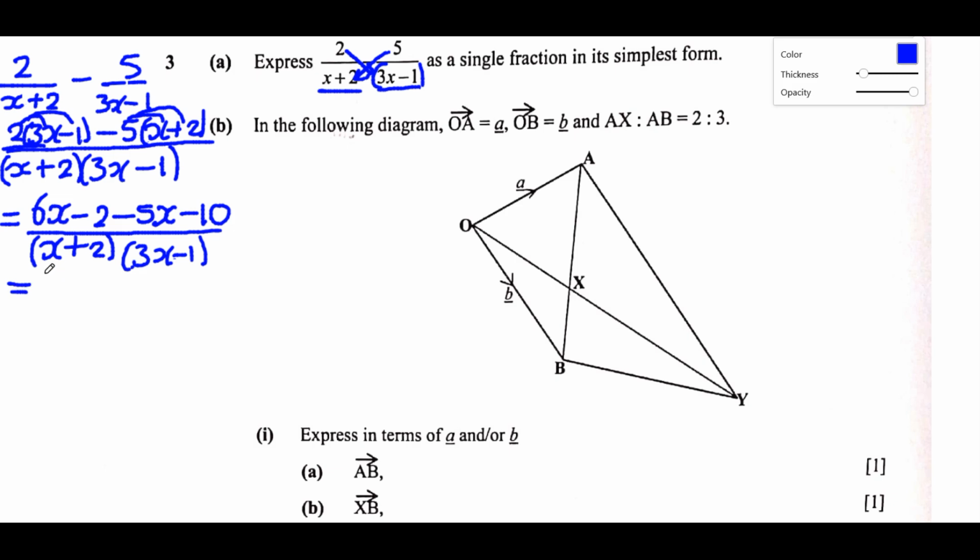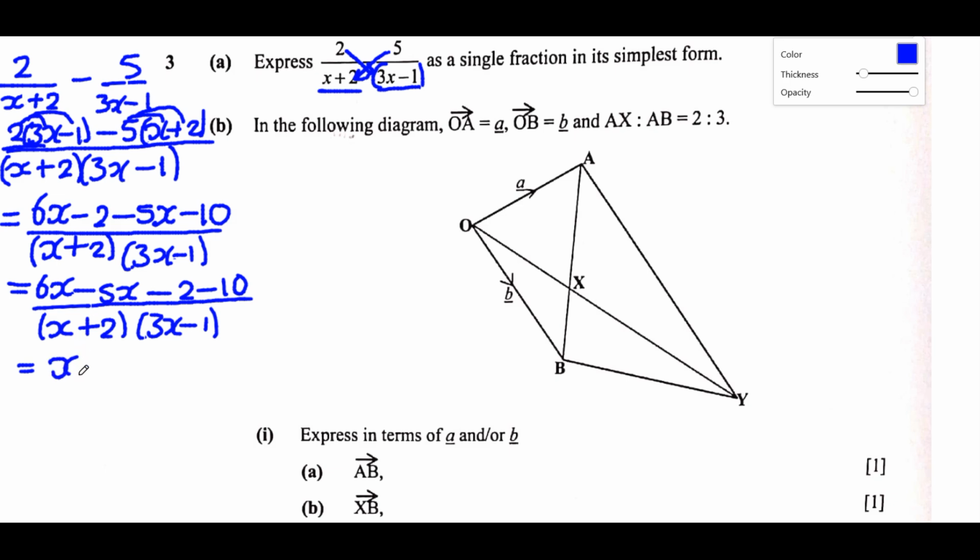Then here we can now collect the like terms on top. The final answer will be 6x minus 5x, which gives us x.